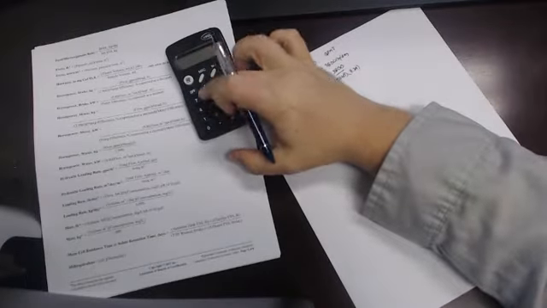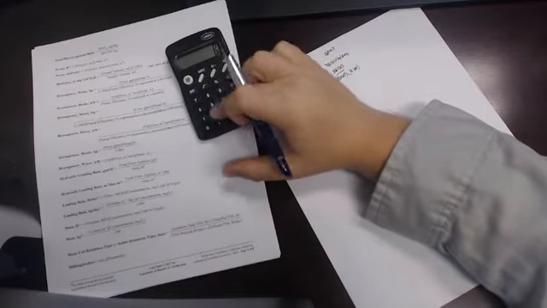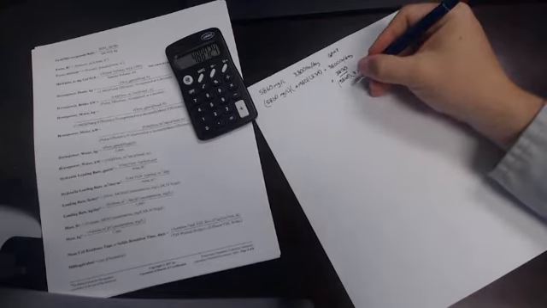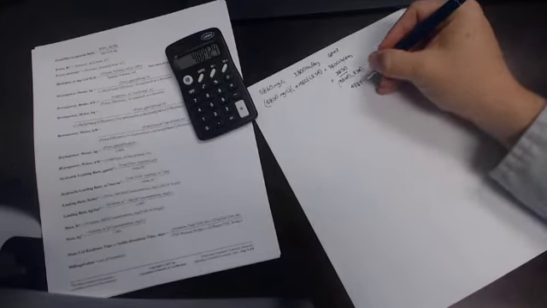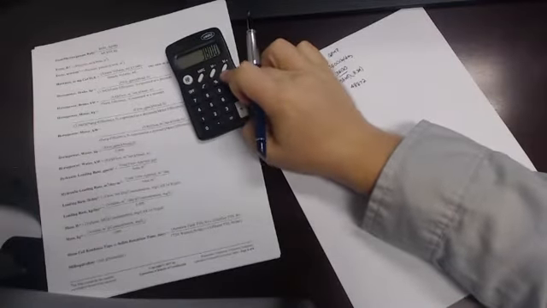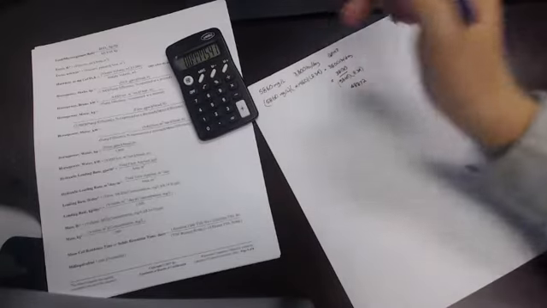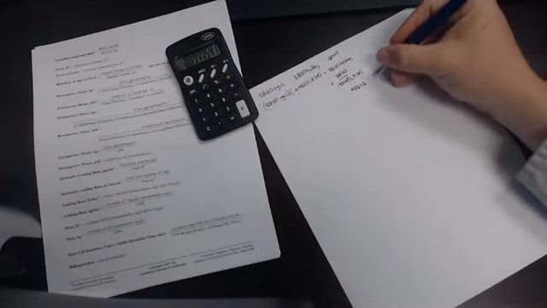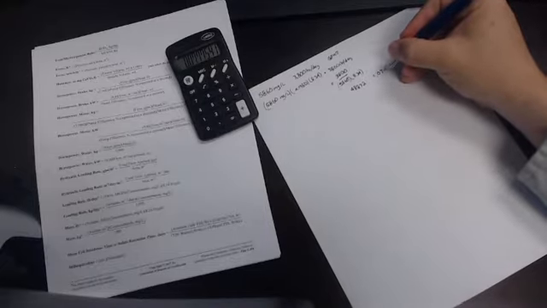So 5,860 times 8.34 equals 48,872. So 3,800 divided by 48,872. We're at 0.07 MGD.